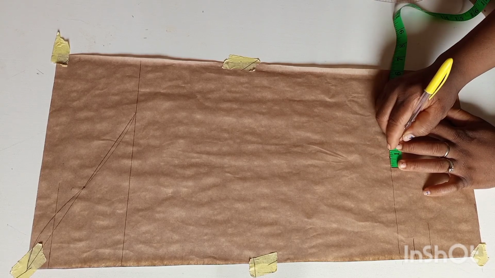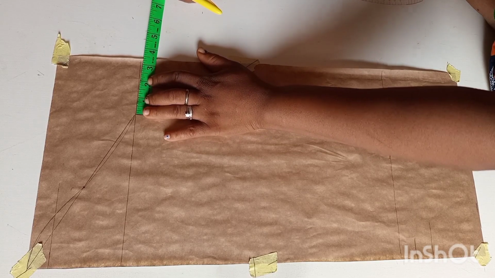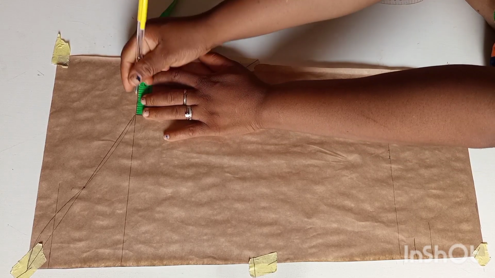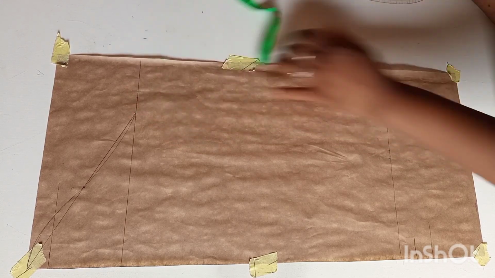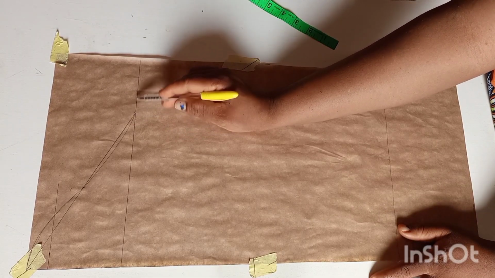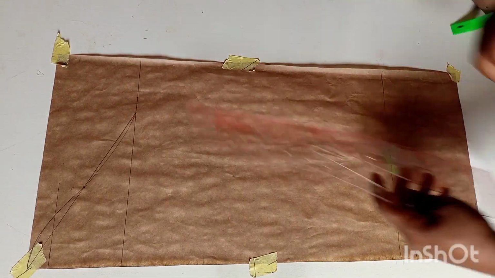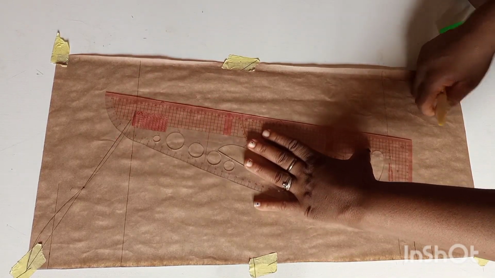I added half an inch ease allowance. Same thing, then I'll connect it on a straight line from the sleeve cap down to the down of the sleeve.